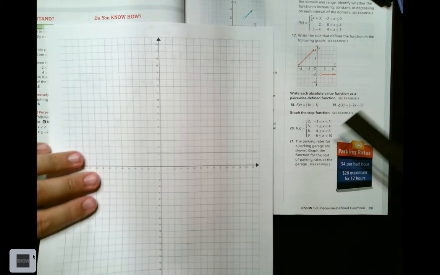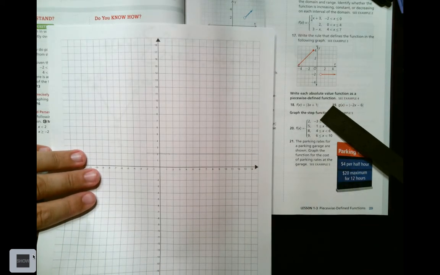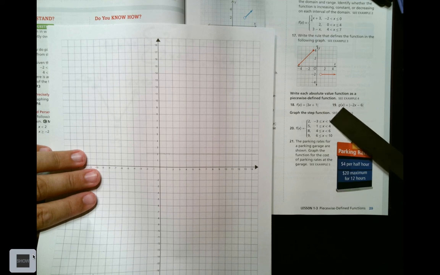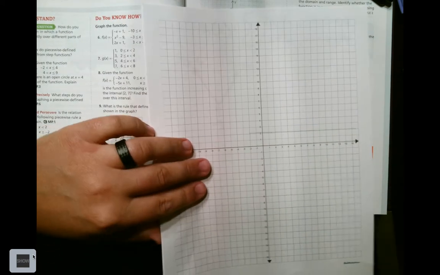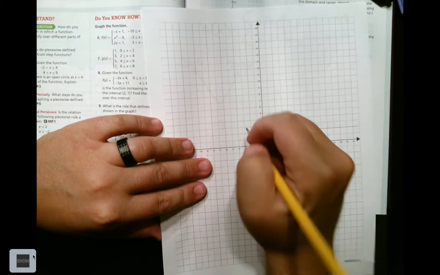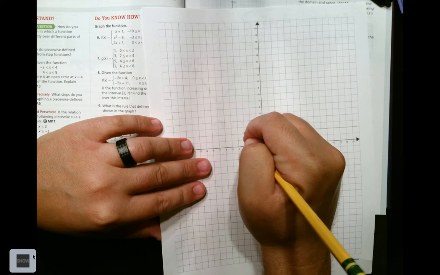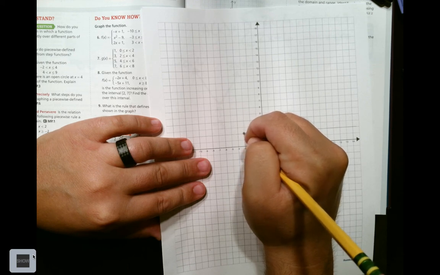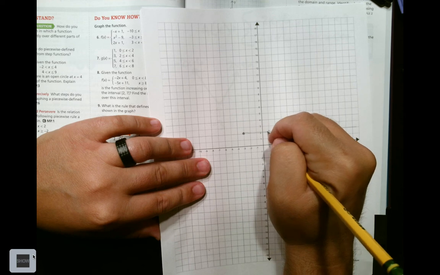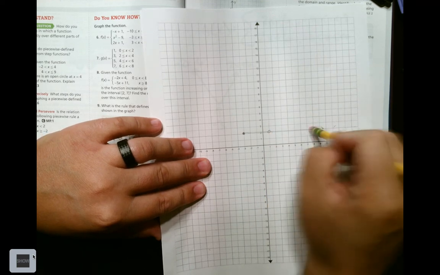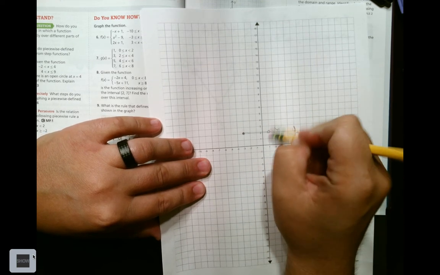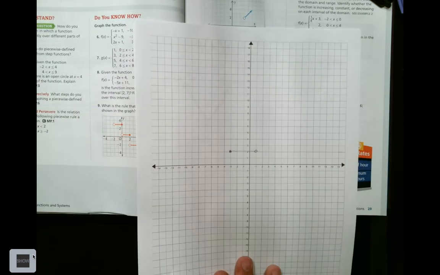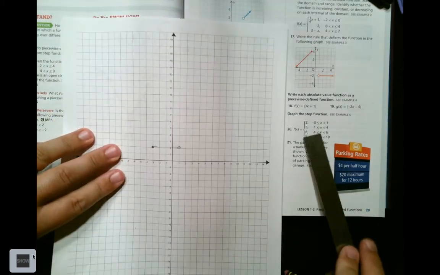But again, remember, y equals 2, but it only exists between the x values of negative 3 and 1. Specifically, a closed circle at negative 3 and an open circle at 1. I'm going to go ahead and erase everything outside of that. There's my first step. Y equals 5. And that goes from 1 to 4.